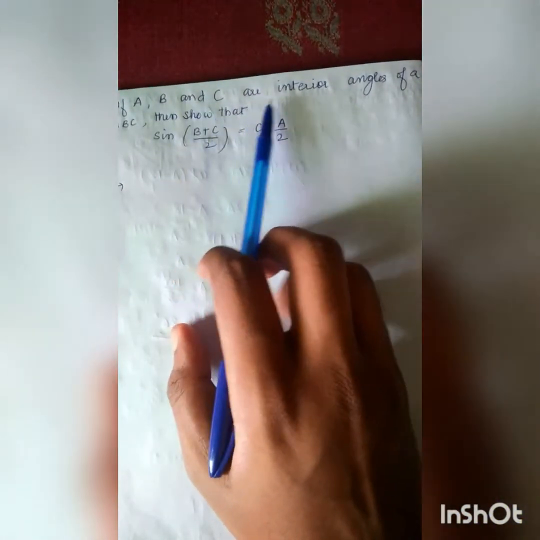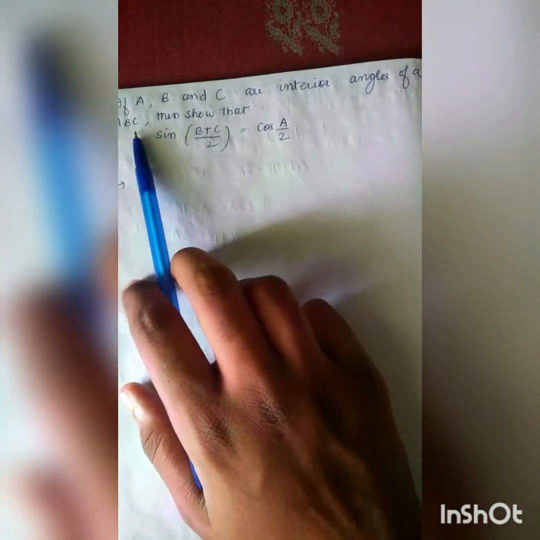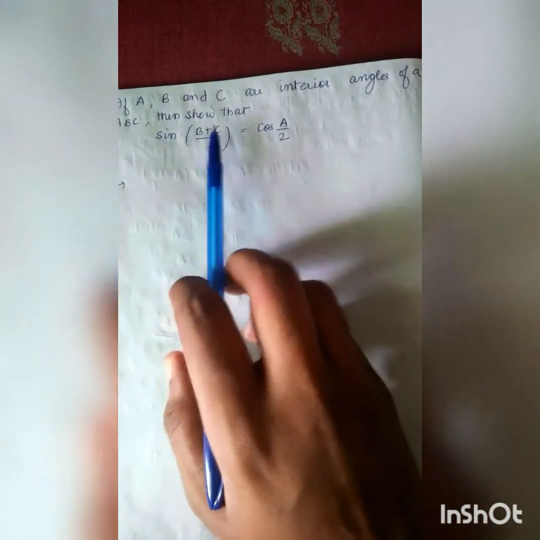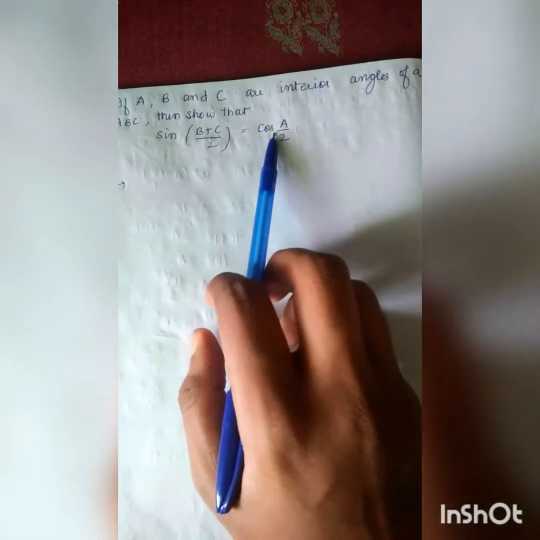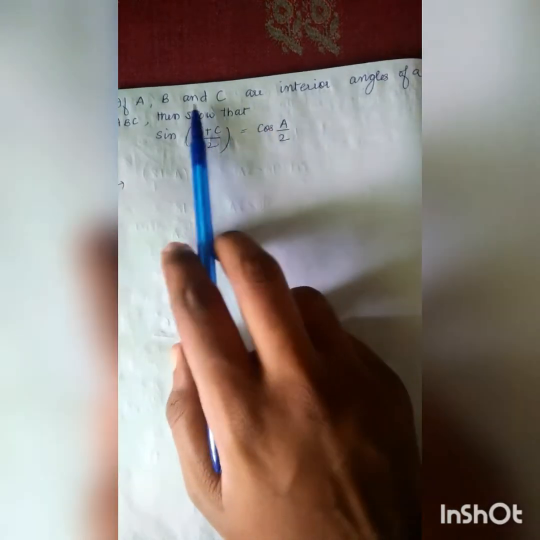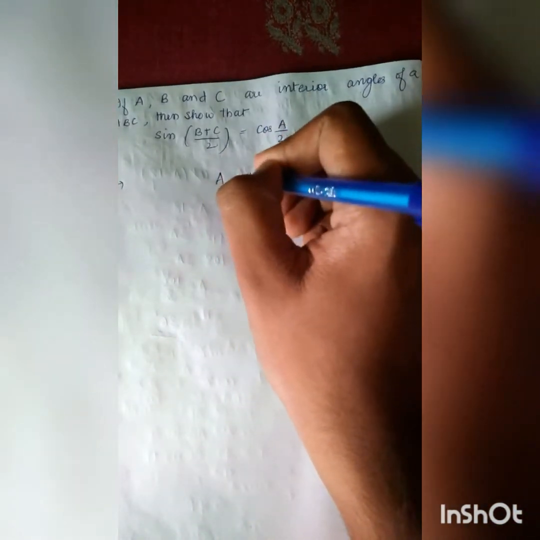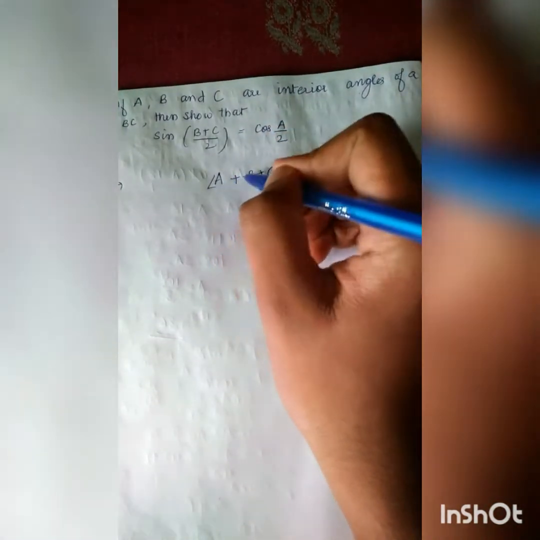Now this question is, if A, B, C are the interior angles of a triangle ABC, then we need to show that sine of (B plus C) divided by 2 is equal to cos A by 2. Now in this type of question where three angles are given of a triangle, we all know that the sum of all the angles of a triangle is always equal to 180 degree. So angle A plus angle B plus angle C is given by 180 degree.